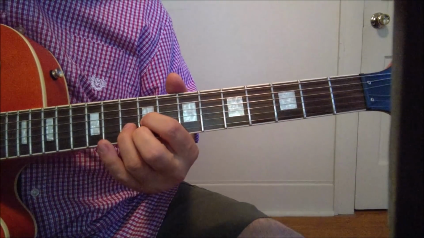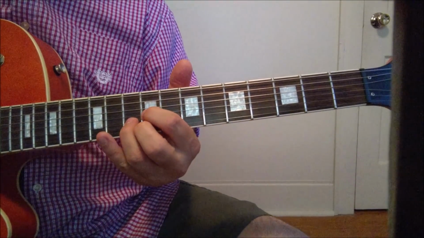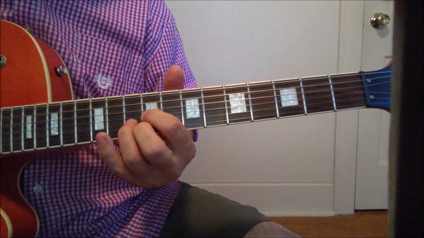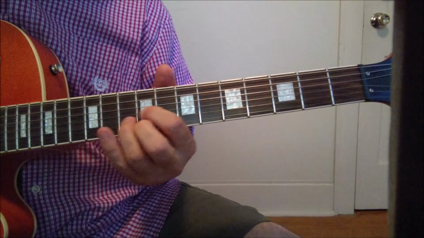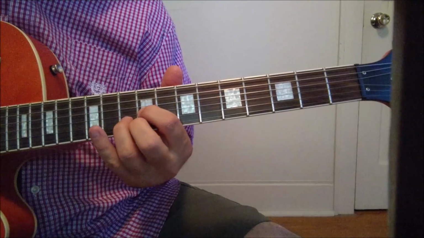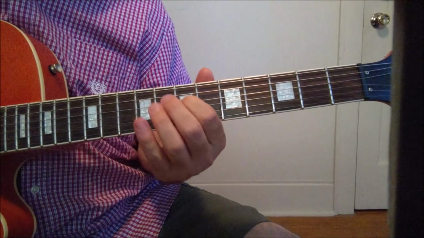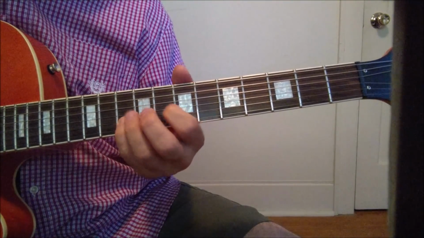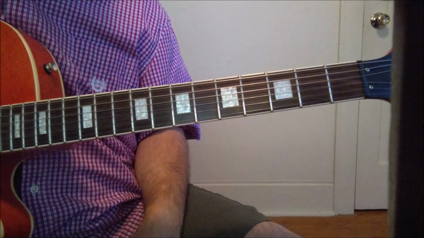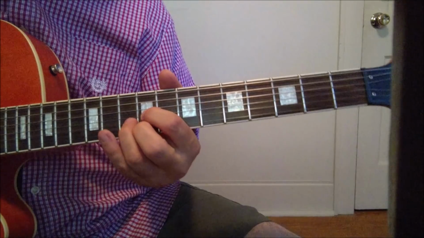Okay, so all of those notes you'll find outlined this chord. Again, we're playing A major. We're playing the D form of that. Outlining that chord really nicely. Okay, so that's for the D form.